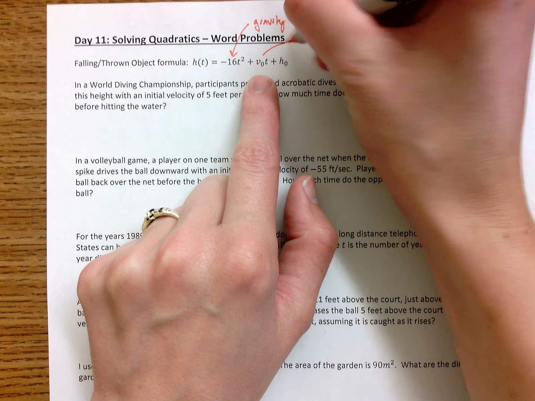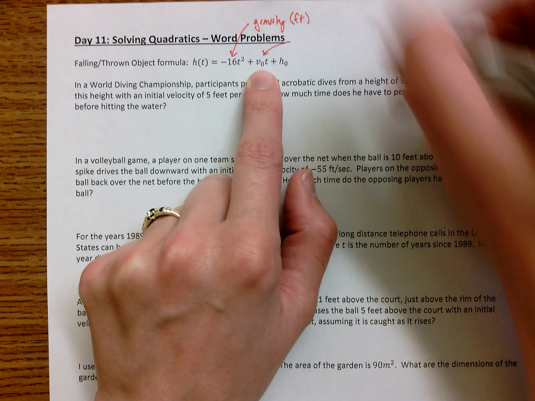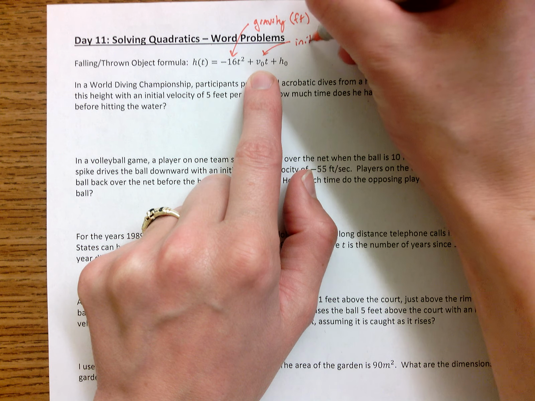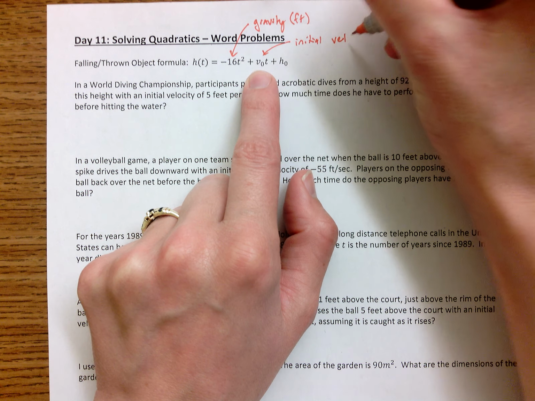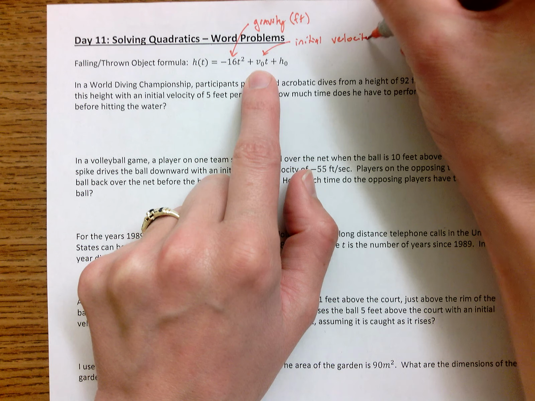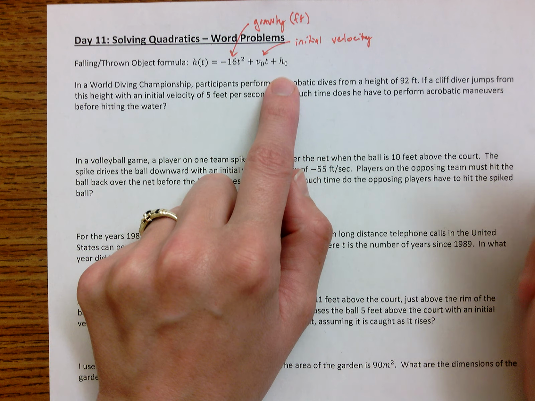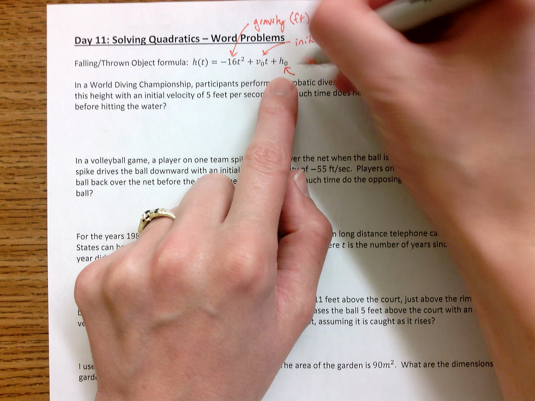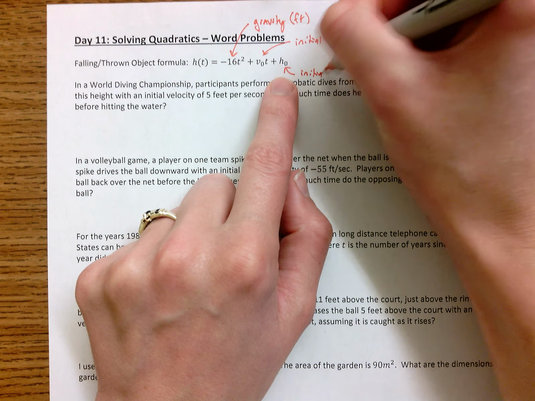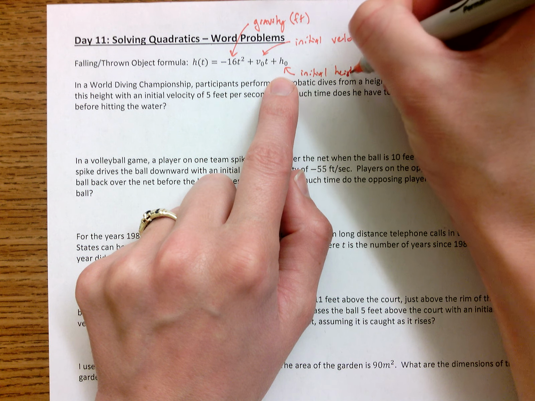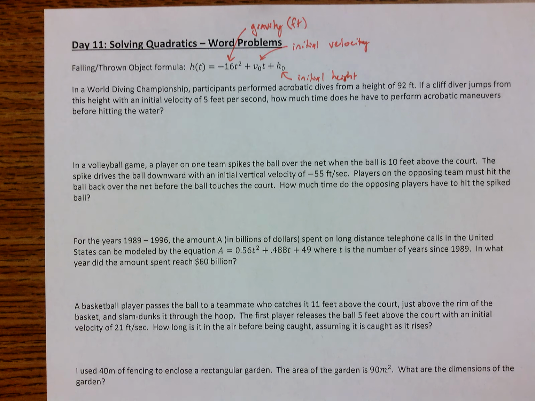This V naught is your initial velocity. Velocity, remember, is speed with direction. So it's essentially how much initial force you're putting on the thing and whether it's going up or down. And then H naught is your initial height. All right, so that's the setup that we're going to use for some of these equations.